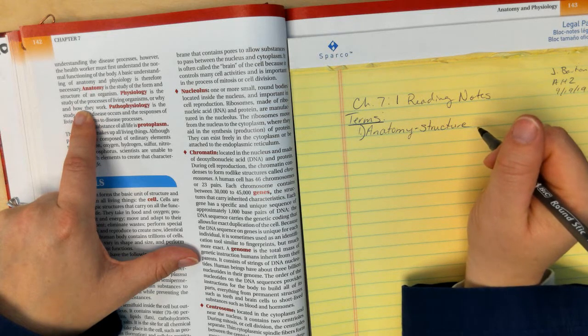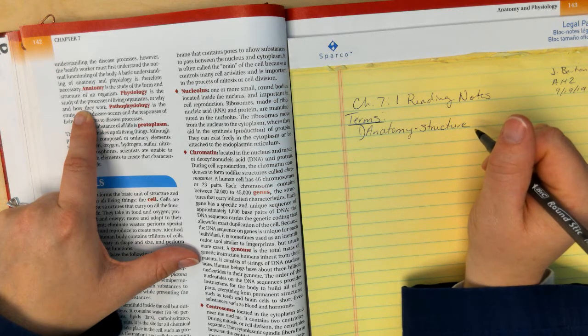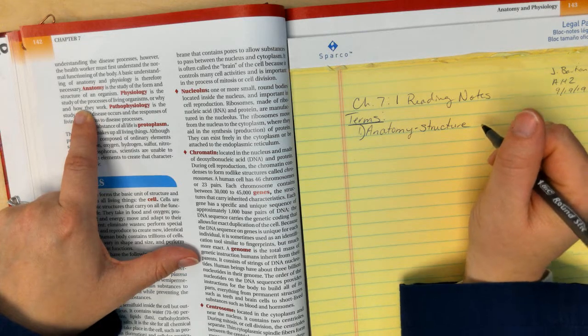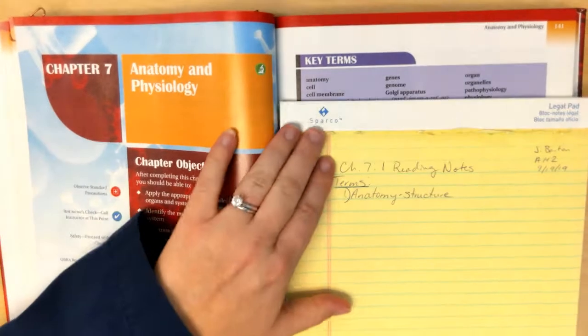With everything in the body, you have two sides to it. You have anatomy and you have physiology. Anatomy is what it looks like, where it is. Physiology is its function. Okay, so let's go to the next one, a cell.